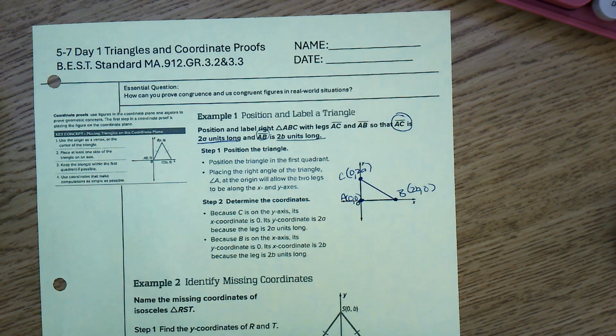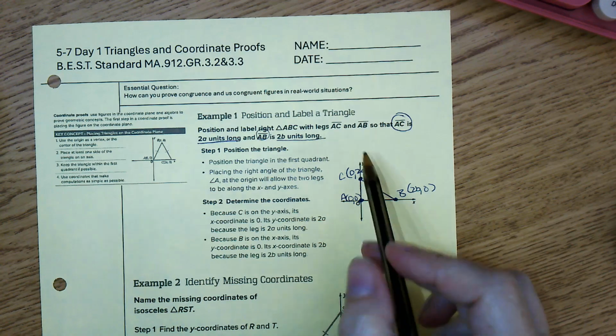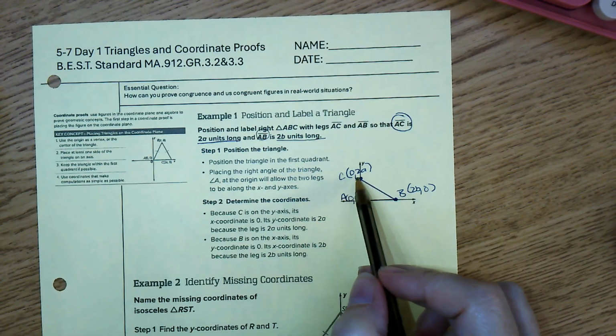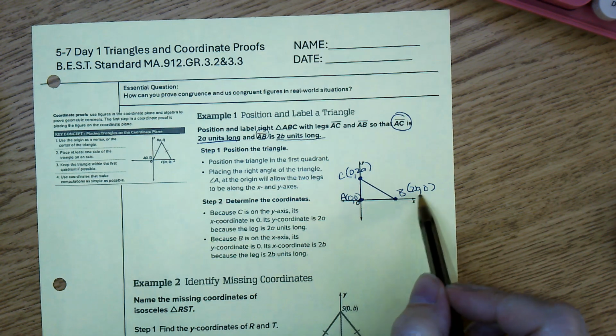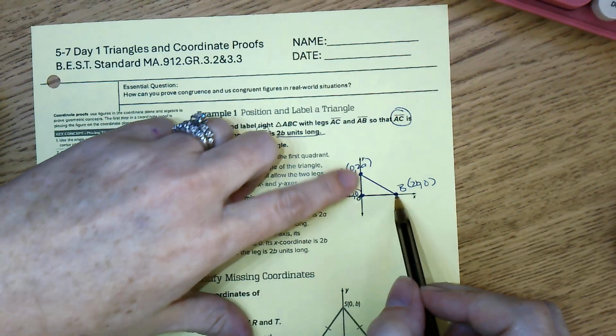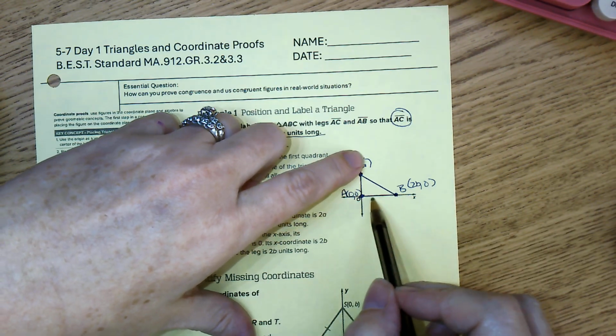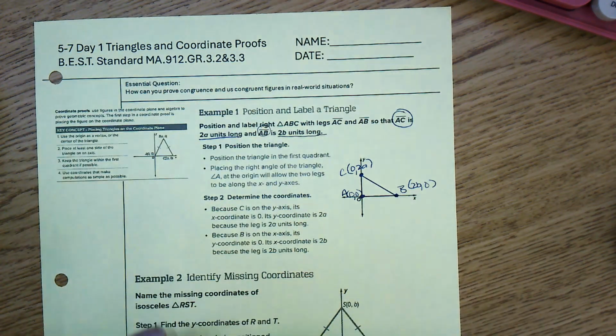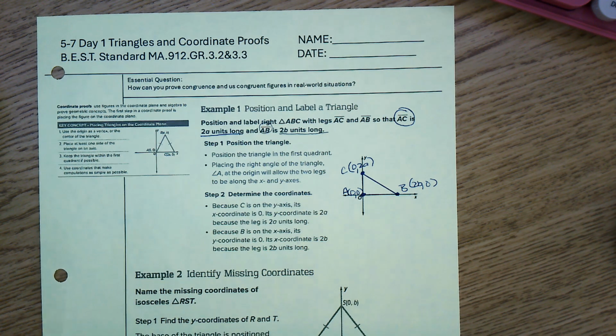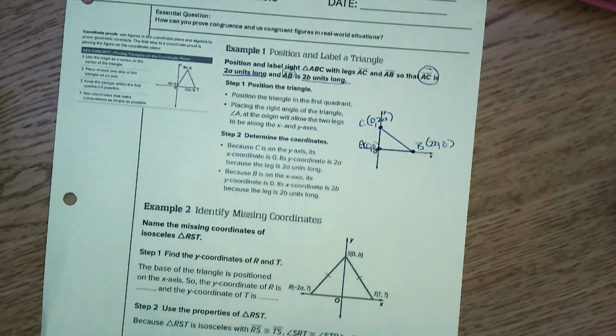No, and your triangle may look a little different as long as C is on the y-axis and these are your coordinates, and as long as B is on the x-axis and these are your coordinates. The size of the actual triangle isn't as important as knowing the coordinates, okay? So yours might look a little different, and that's fine. Now let's identify some missing coordinates.